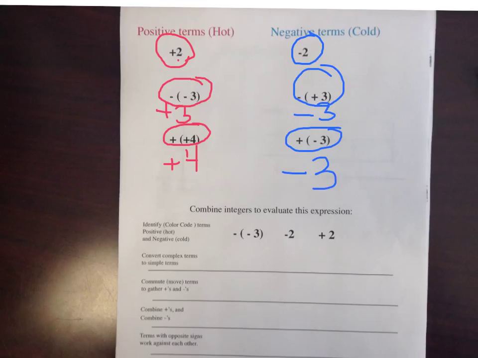Alright, let's see that within a large expression and try to make these complicated or complex terms into simple terms and then combine them. So the first thing I'm going to do is circle the terms with a colored pencil, either red or blue. As we talked before, taking away 3 cold will actually make it hotter. This is 2 cold. That's a negative term. And I'm looking at this +2. That means 2 hot things.